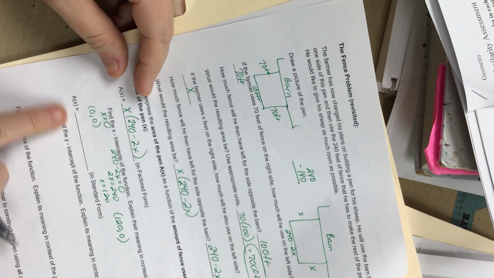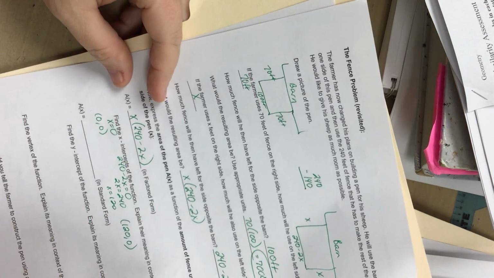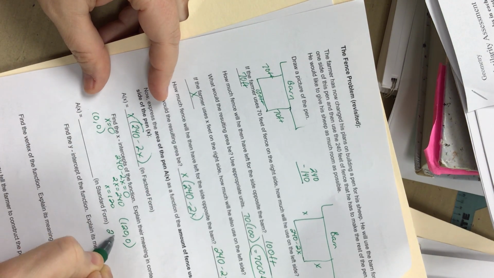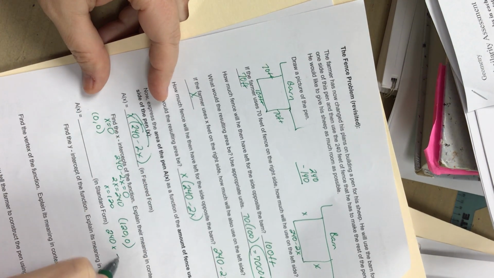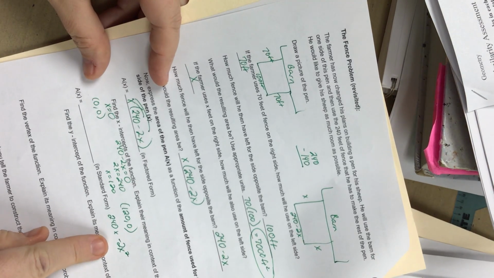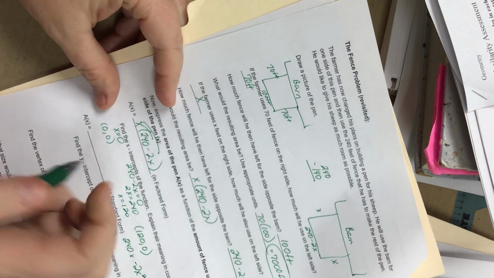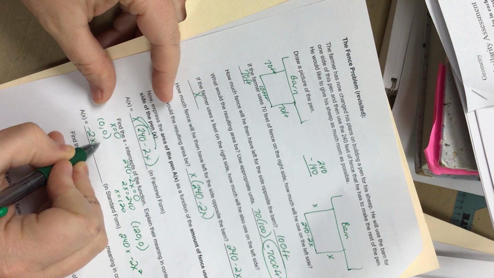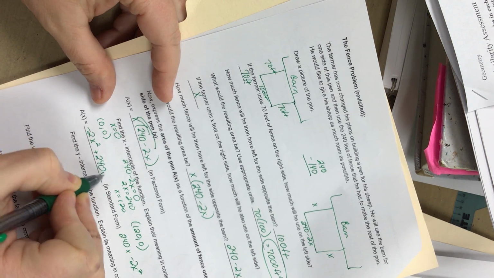Okay, so for the next one, standard form, we're going to multiply this out. So when we do this, we're going to have 240x minus 2x squared. And again, we want to have the x squared to lead things off. So this is going to be negative 2x squared plus 240x.